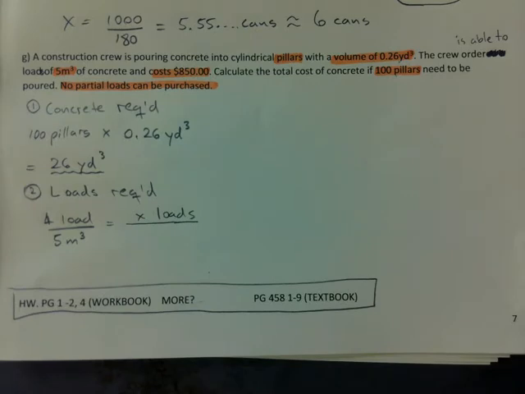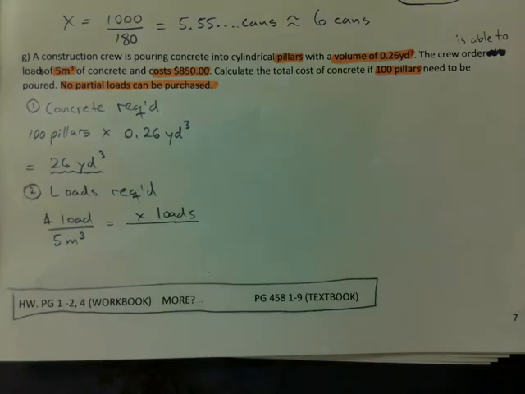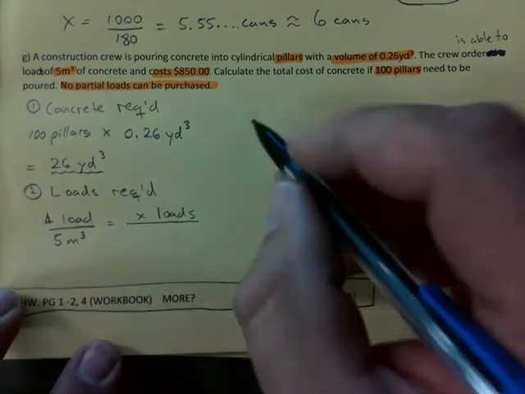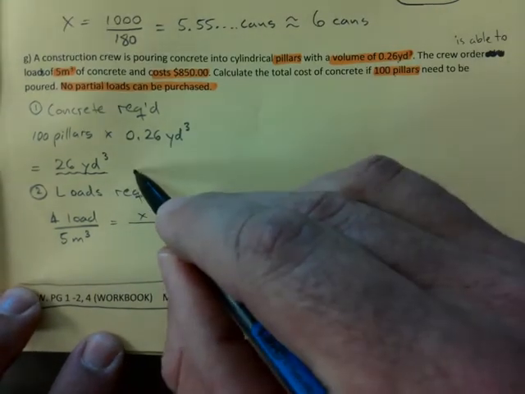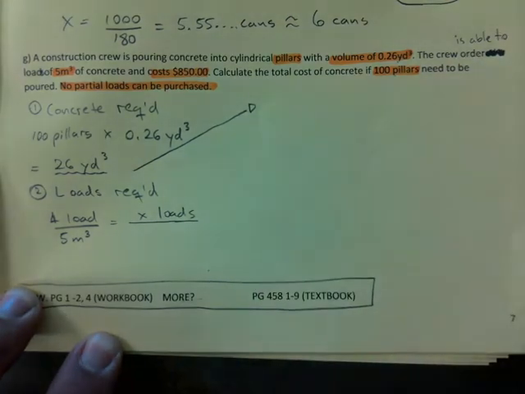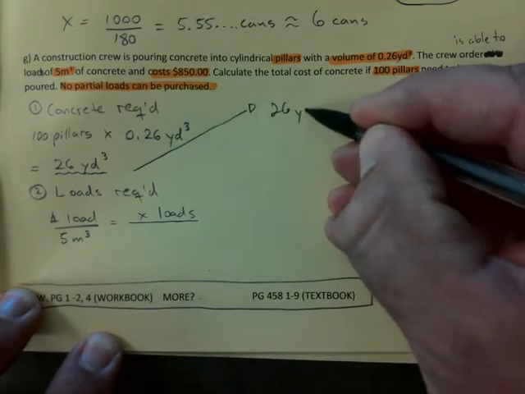But I kind of like that this happens to me too. What's the problem? Yes, you're in meters, I'm in yards. Meters, yards. Right. So no problem. That's why I have lots of room here.